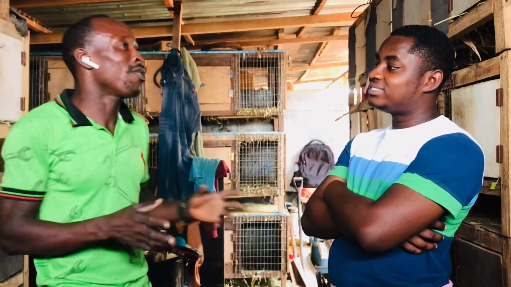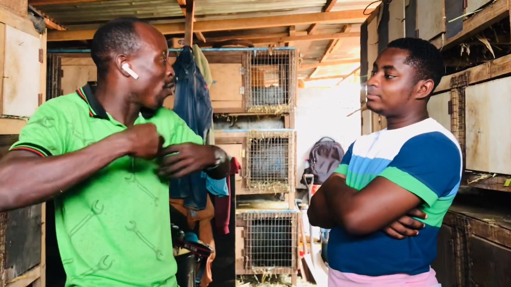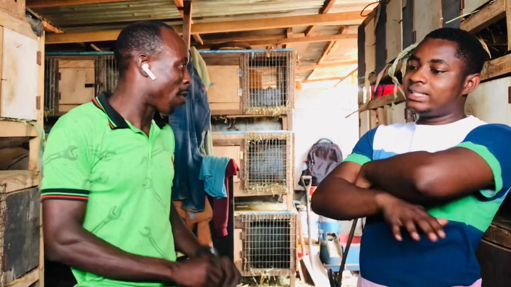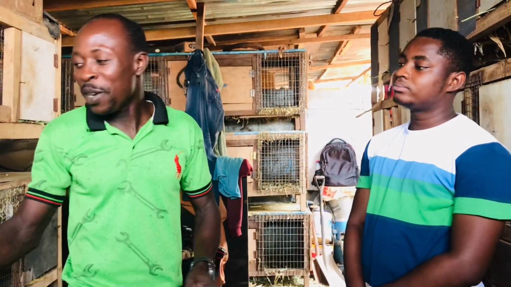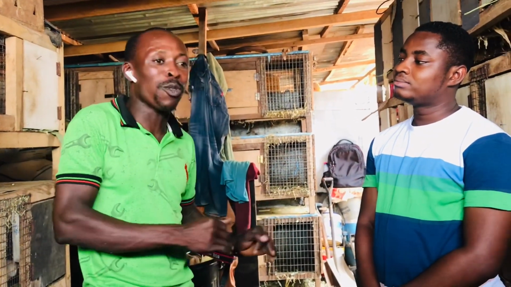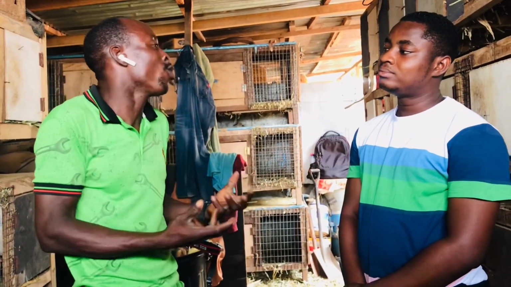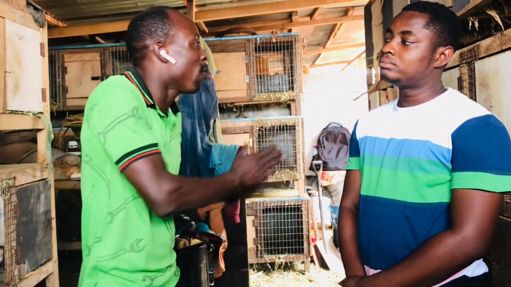So people have been asking how to select a good breed. I told them it's not about how to select a good breed, it's how to select a breed for your purpose, what you want to use it for. Whether it's meat, there are some animals we don't kill. There are some males that are very cool and calm. When you use them to cross animals, their babies also grow and are calm like their father, and they are very good in crossing. Those ones you select for crossing.